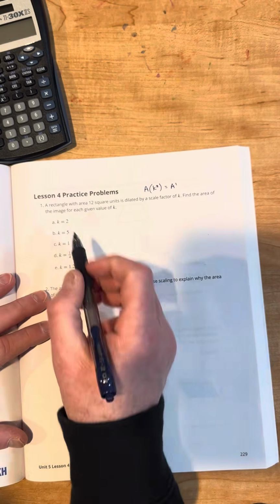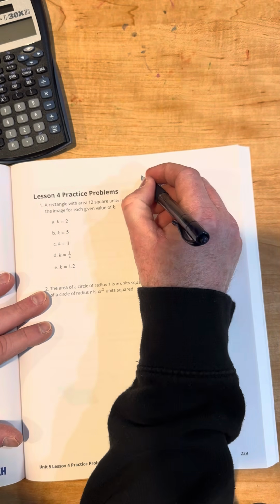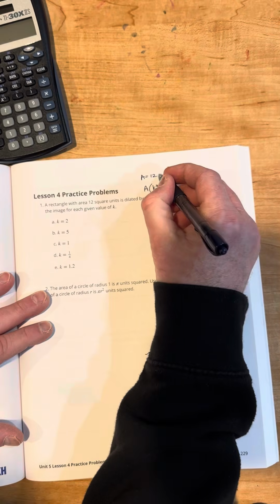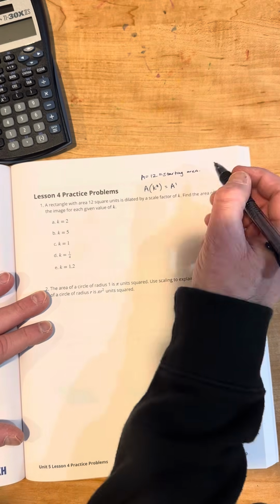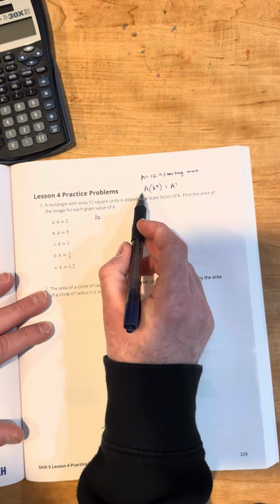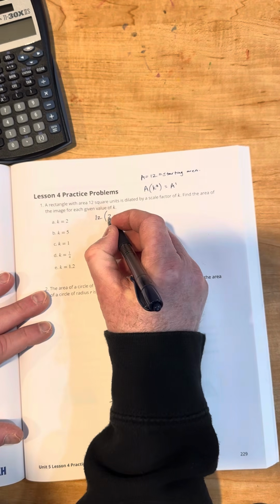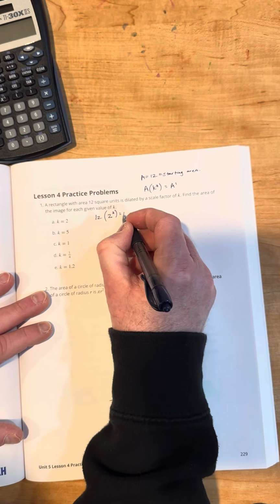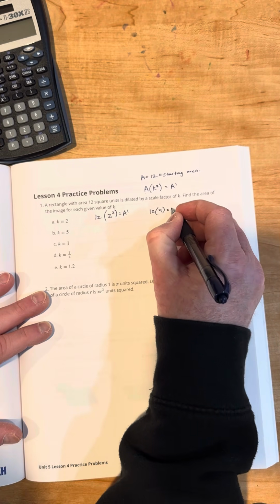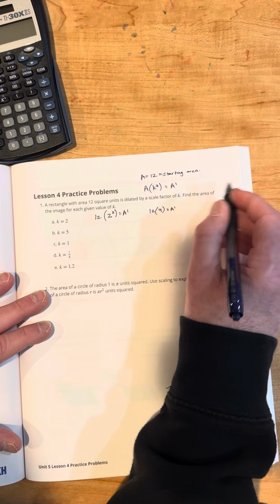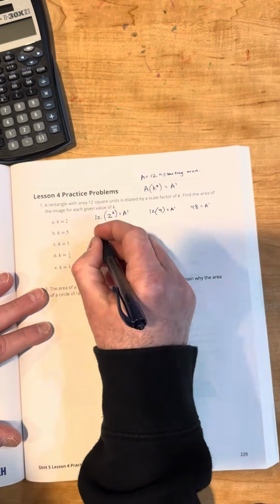So if k equals 2, you start with 12. A is always 12, your starting area. And you just do this equation: 12, like A, times your scale factor 2 squared equals your new area. So 12 times 4 equals your new area. So the new area will be 48. That easy.